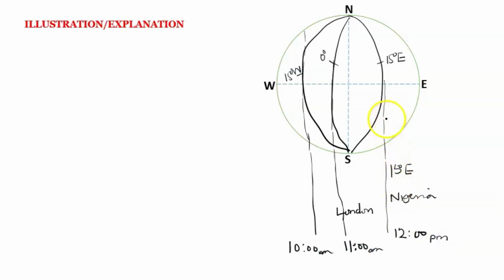Because the Earth is moving this way, the people in Nigeria experience noon earlier than the people in London, and the people in London experience noon earlier than those in the west. So once you are 15 degrees apart, of course, a 1 hour difference is associated with you.